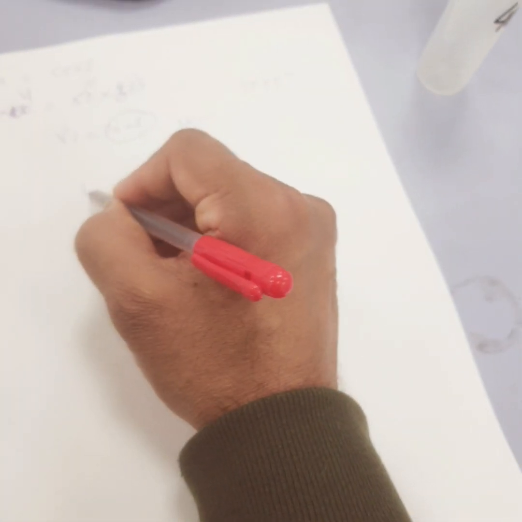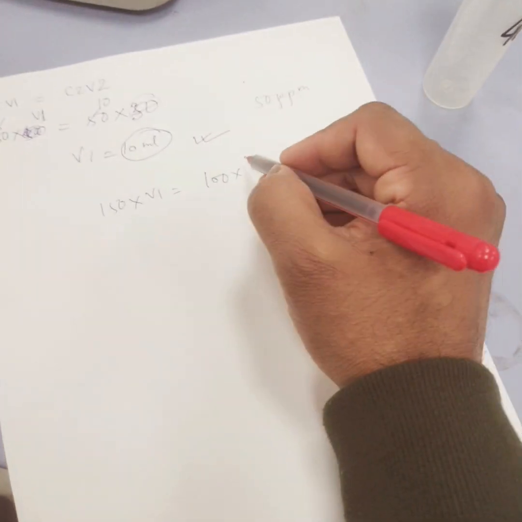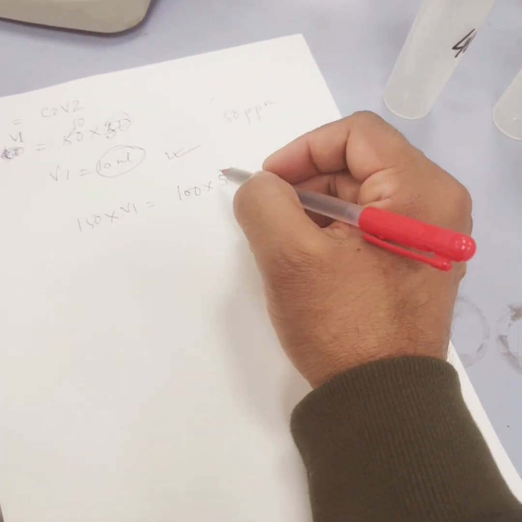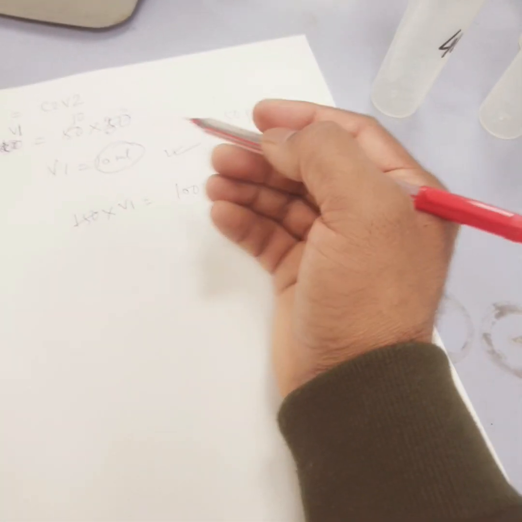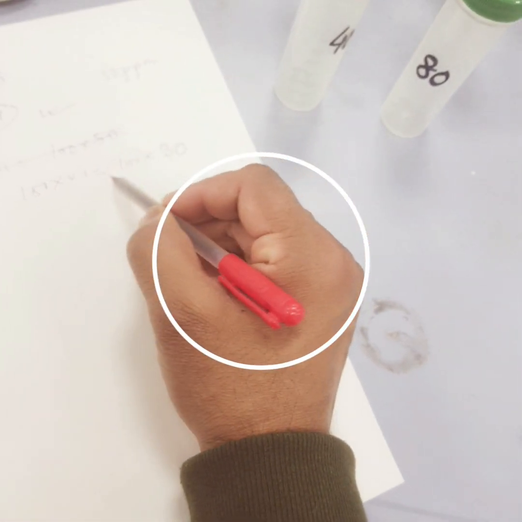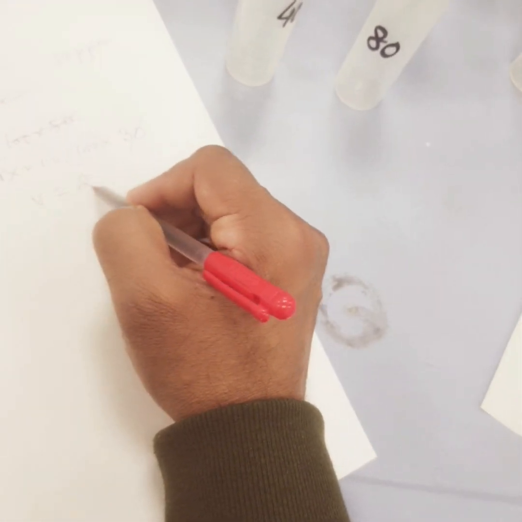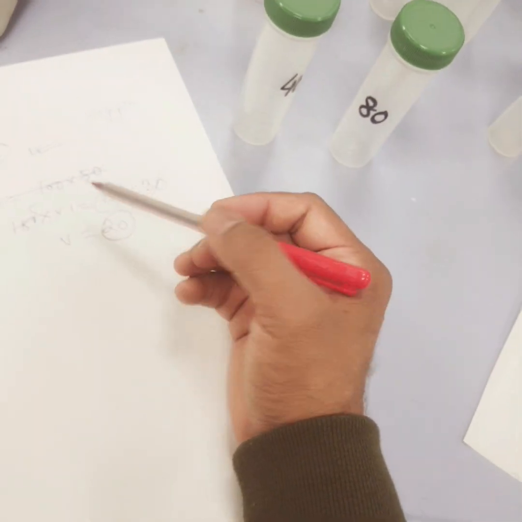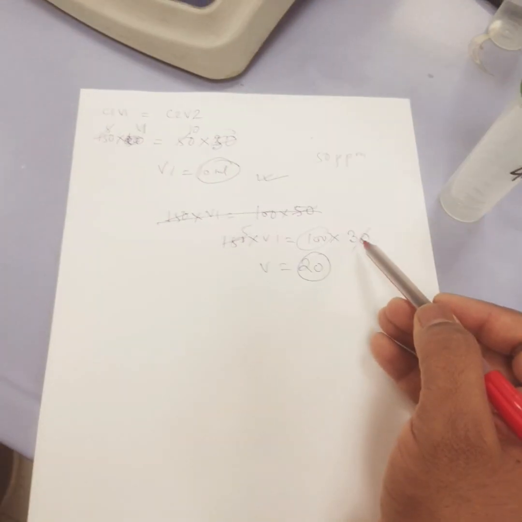Suppose we want to make 100 ppm, in 100 ppm we are making 30 ml. So we have to take out 20 ml from 150 and add the rest, 10 ml, of distilled water.